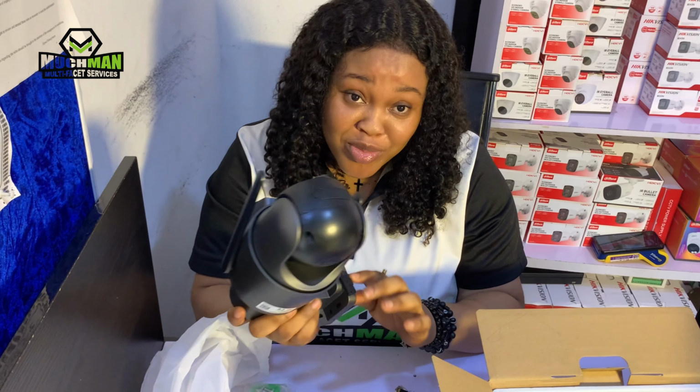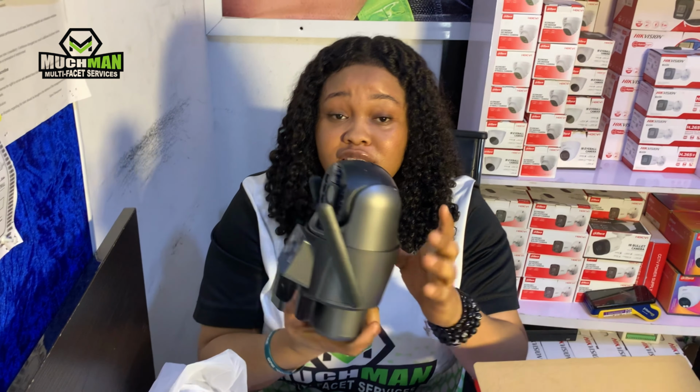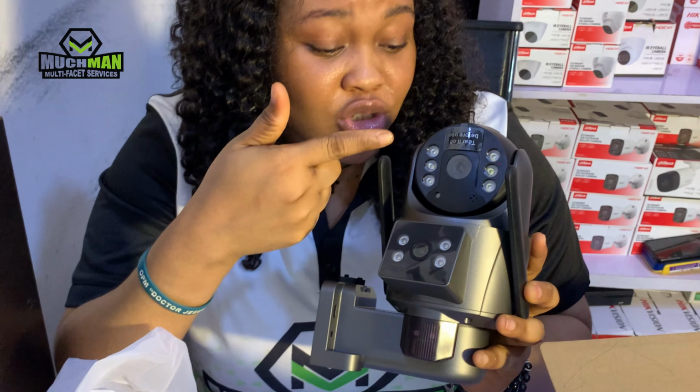And here is the camera. So after unboxing the camera, what we do next is to turn on the camera. So as you can see, my camera is on. There's a red light on it indicating that the camera is on.